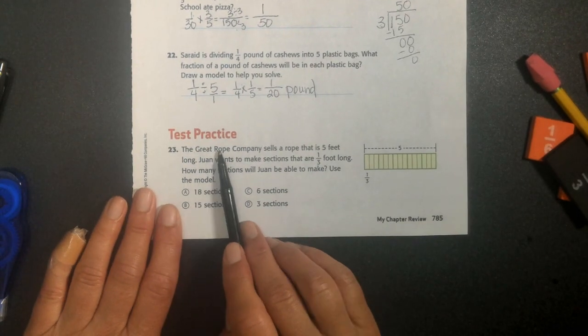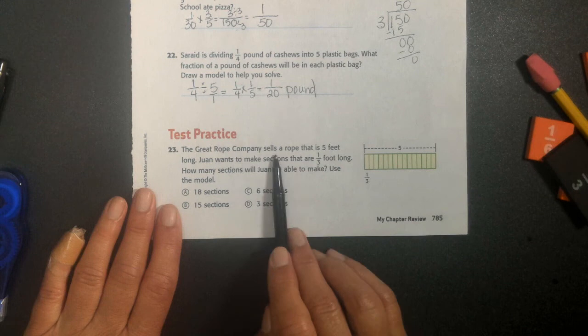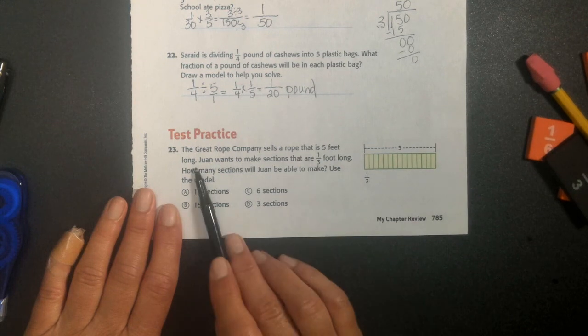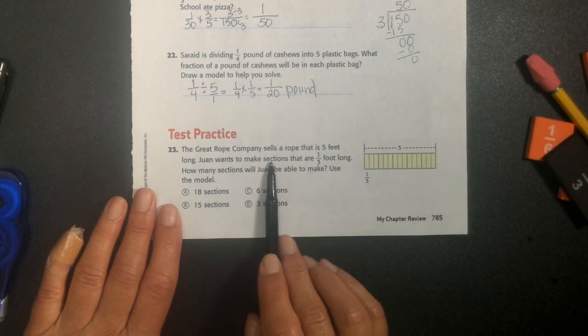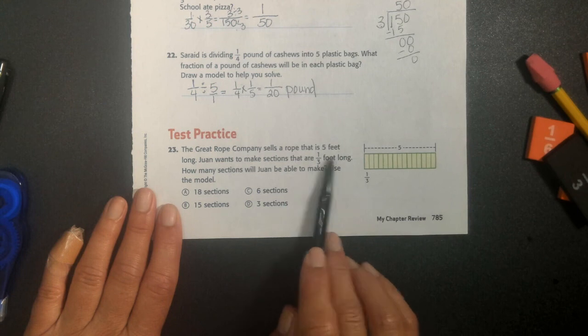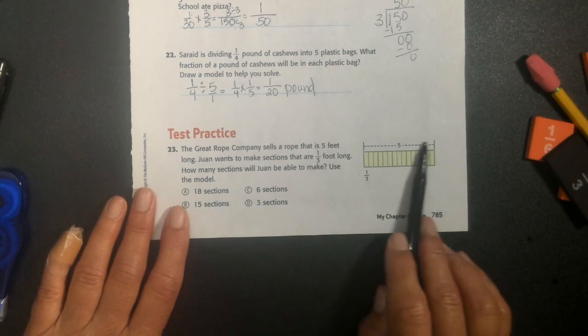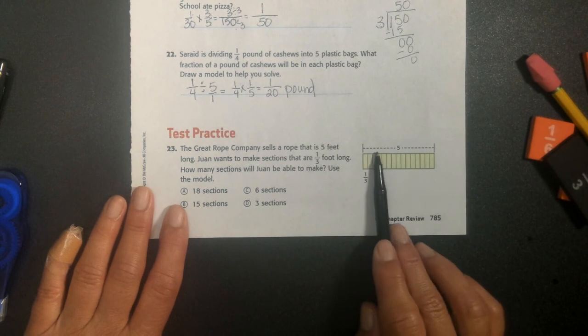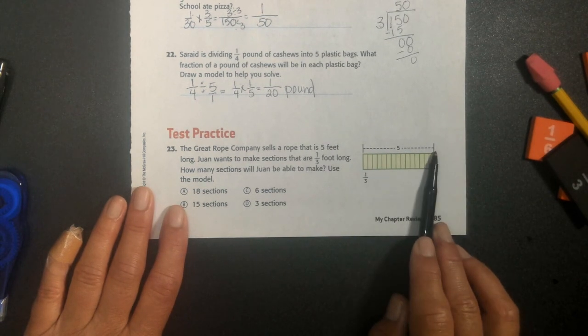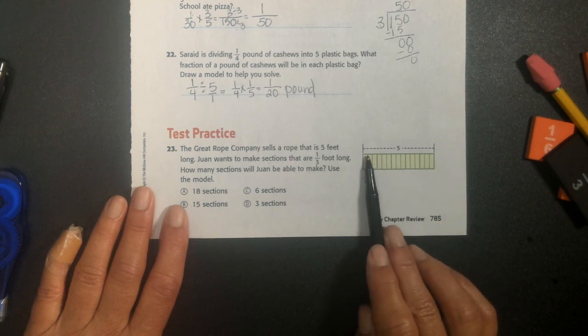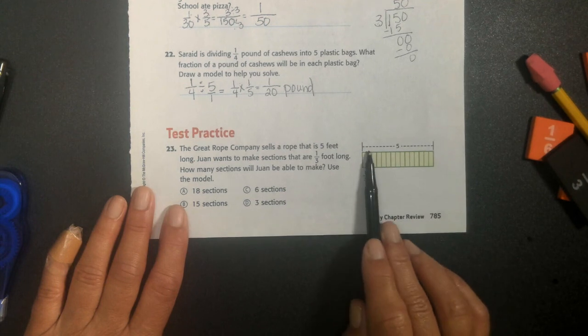The Great Rope Company sells a rope that is 5 feet long. Juan wants to make sections that are 1/3 foot long. How many sections will Juan be able to make? Use a model. So here's my model here, right? He has 5 feet of rope. He wants to break them up into thirds of a foot for each one. Right, here's my 5 feet. He wants to break it up into thirds.